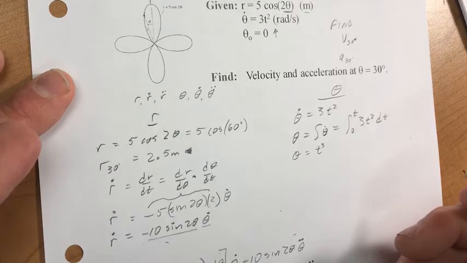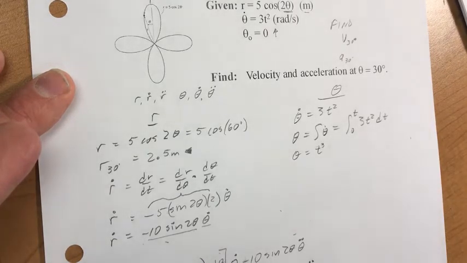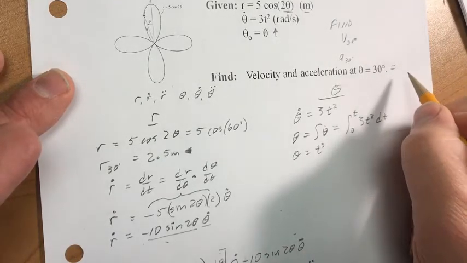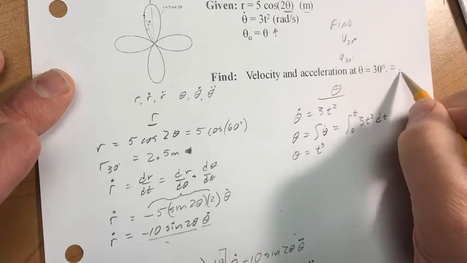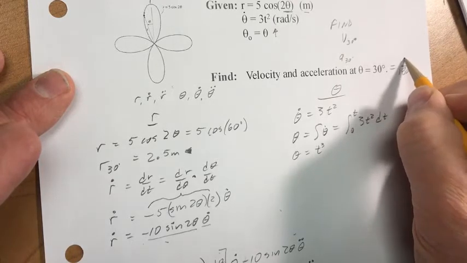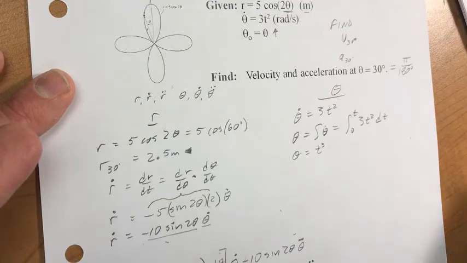If we want to find the time when theta equals 30 degrees, we can't take a cube root of 30 degrees. Degrees doesn't work that way. So we're going to convert 30 degrees to radians. So we take 180 degrees and pi.